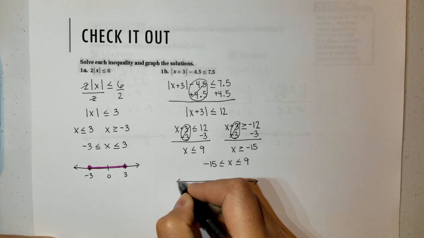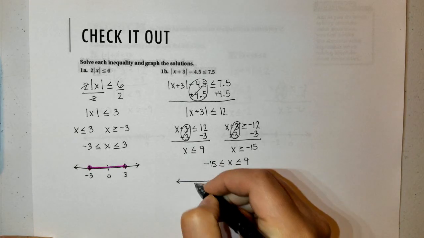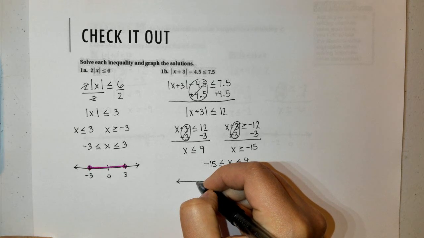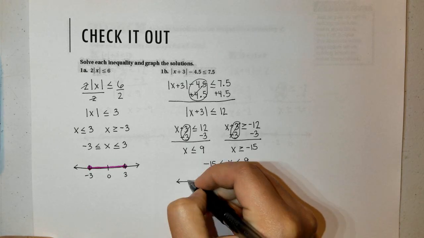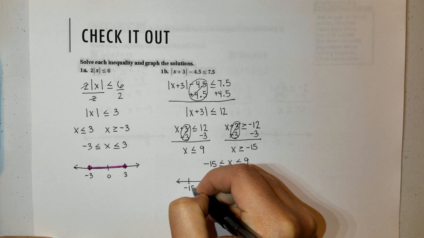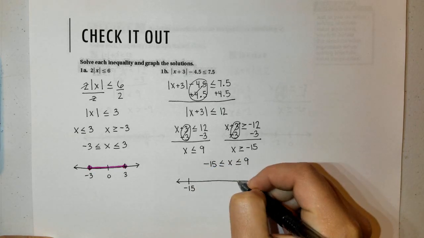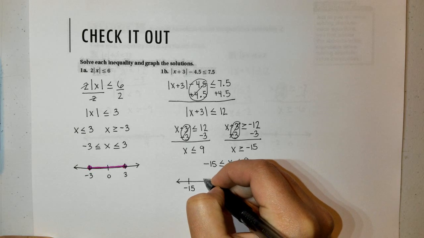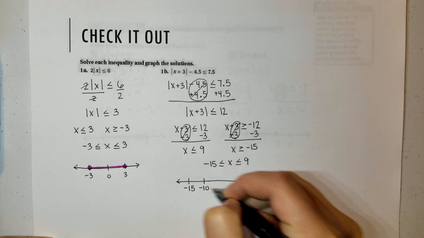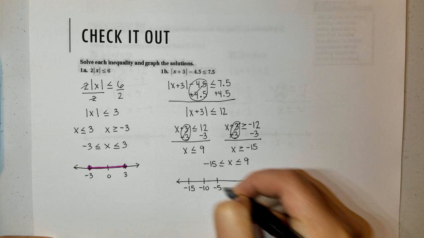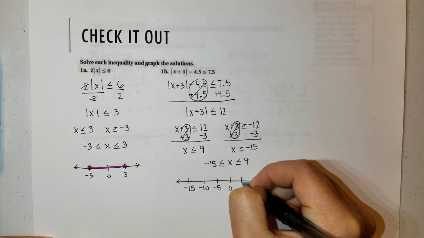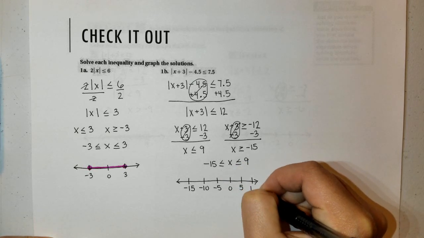So then for my graph, okay, I'm going to have negative 15 over here, and then I'll count up by 5. So negative 10, negative 5, 0, 5, 10.